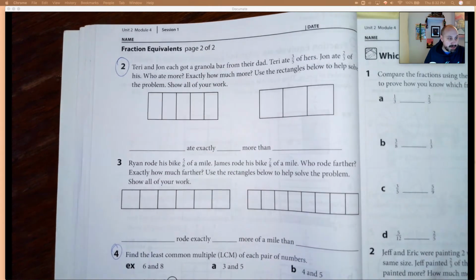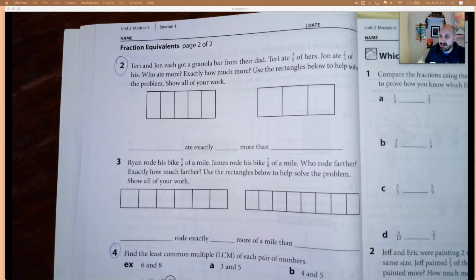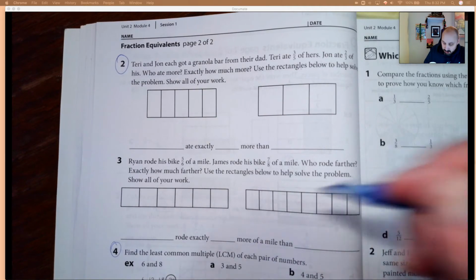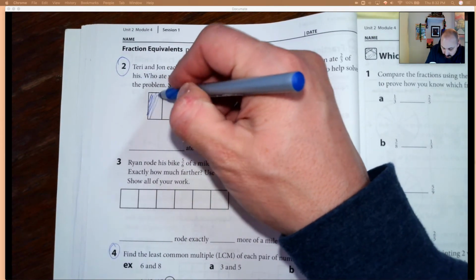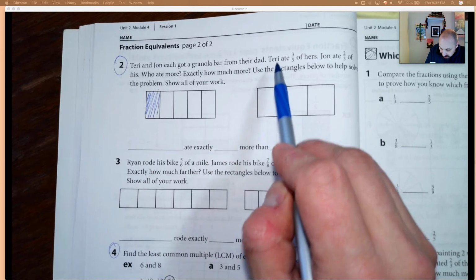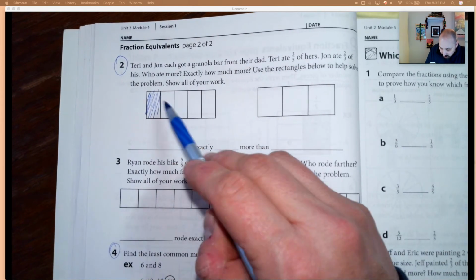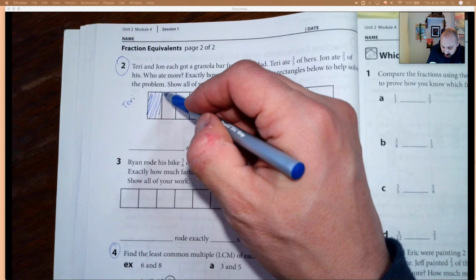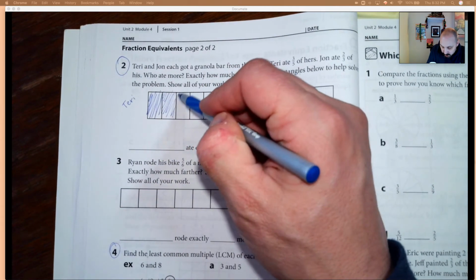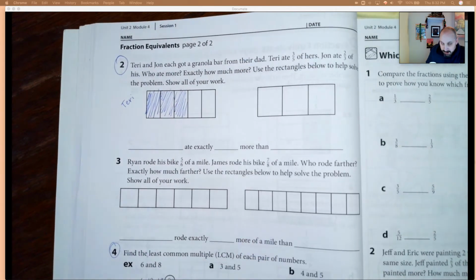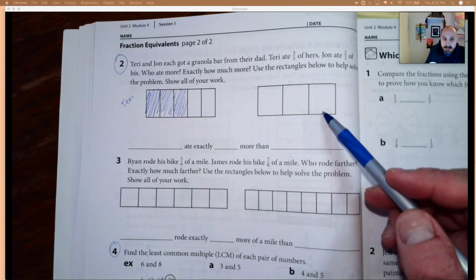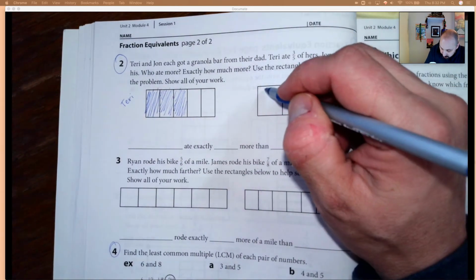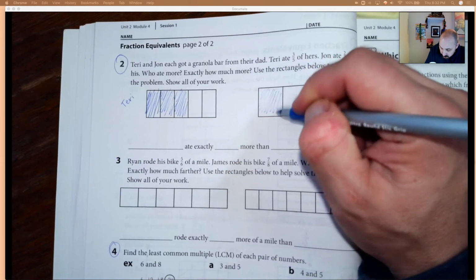So this is one of those things where we're going to cut them and try to make the same amount of squares in each granola bar, okay? Terry ate 3/5. So this is hers, 1, 2, 3, 4, 5. So this is Terry's here. We're going to shade in 3 of them. 1, 2, 3. And this one is John's over here. John ate 2/3. 1, 2.